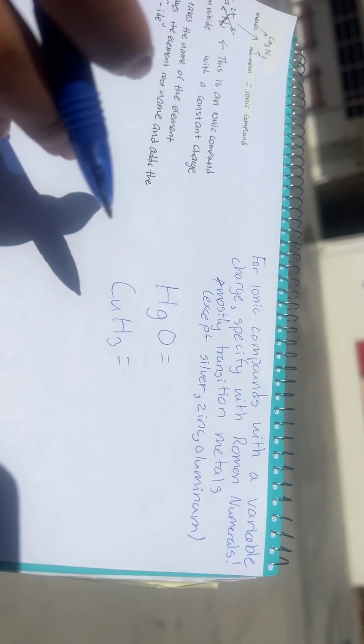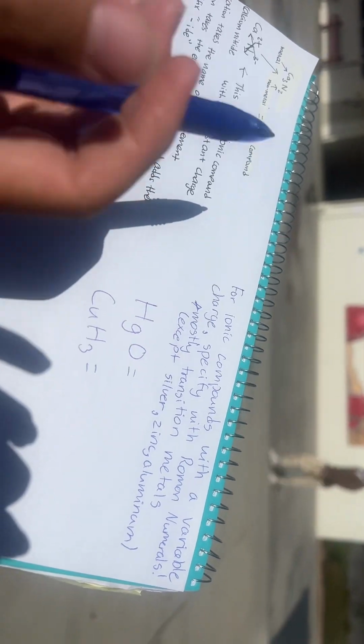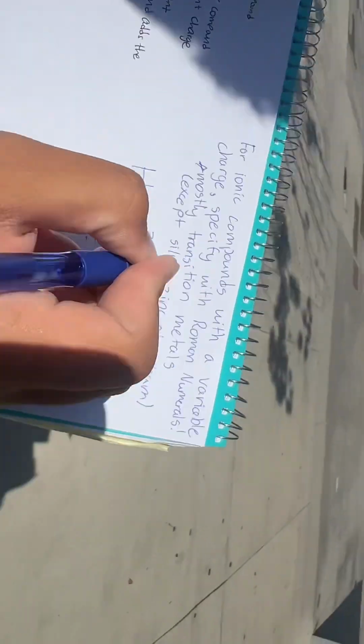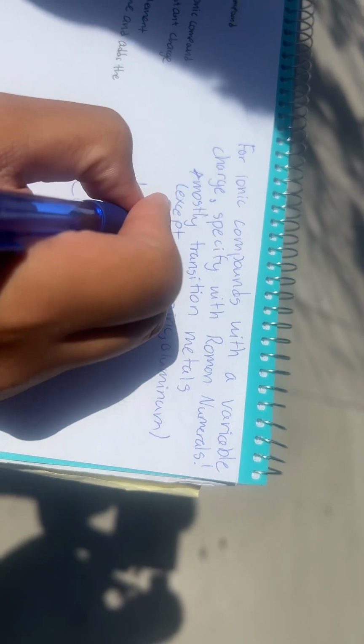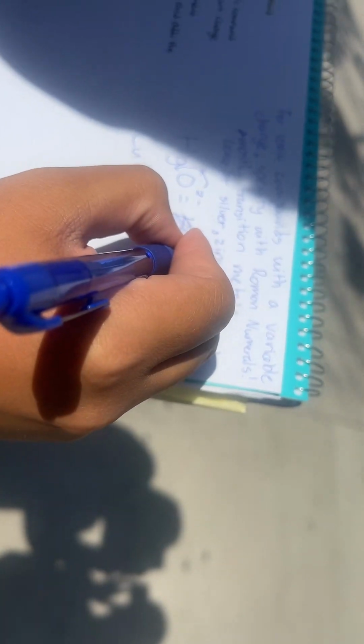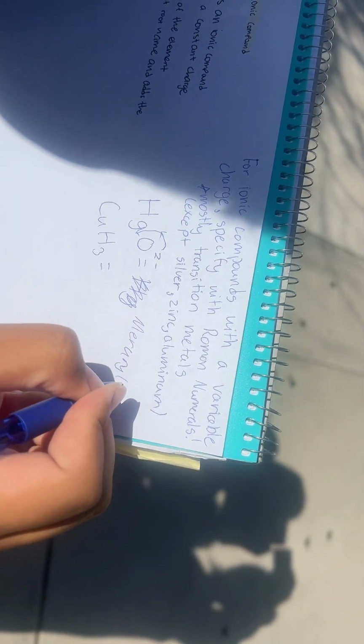Okay, so for ionic compounds with a variable charge, you specify with Roman numerals, and these are mostly transition metals except for silver, zinc, and aluminum. We have some examples here. We've got mercury and oxygen. We know oxygen has a 2- charge, and to make it equal, you bring it down here, so it becomes Hg2O, but the name of it would be mercury(II) oxide.